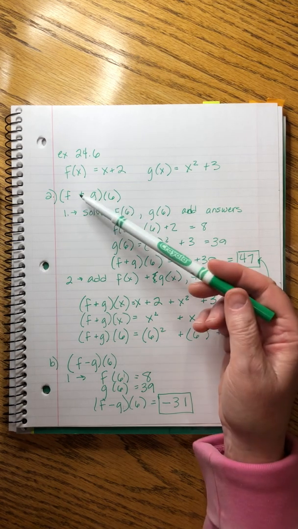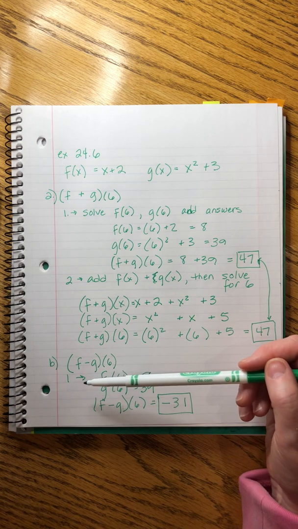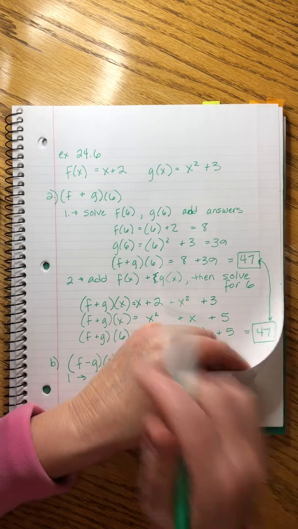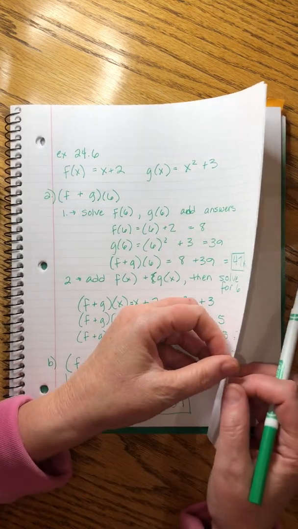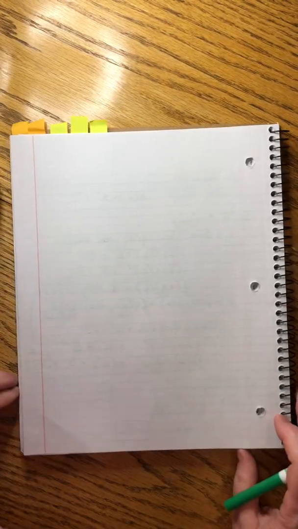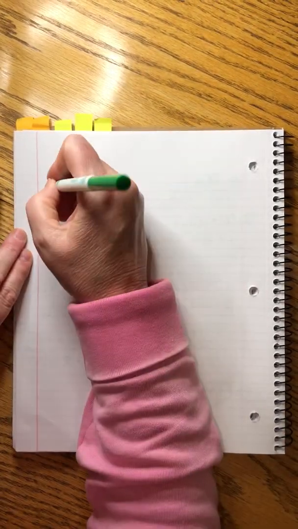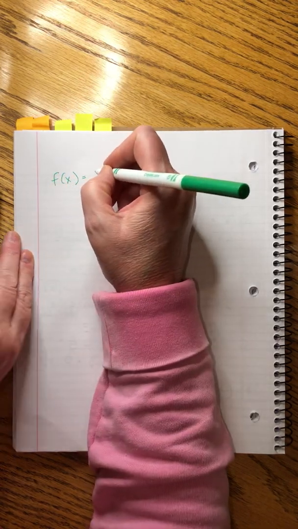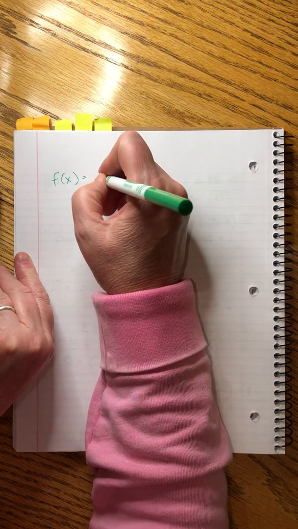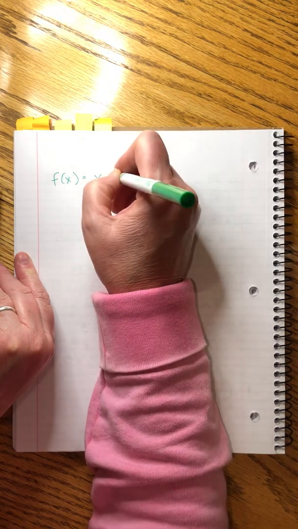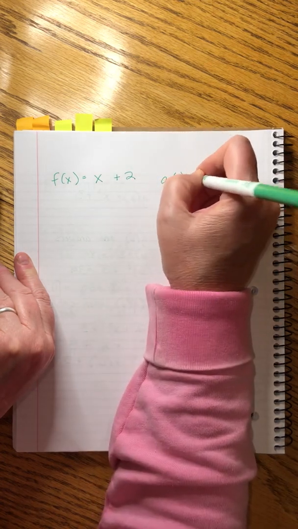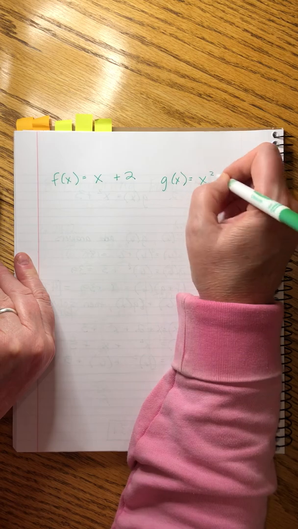All right, so we've added functions, we've subtracted functions. Let's now multiply. I'm going to copy these over to the next page. f of x equals x plus 2, and g of x equals x squared plus 3.